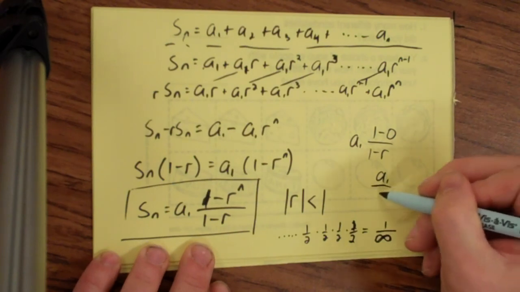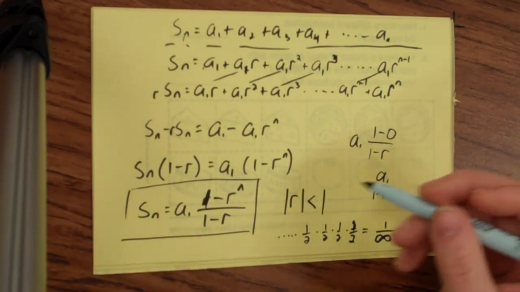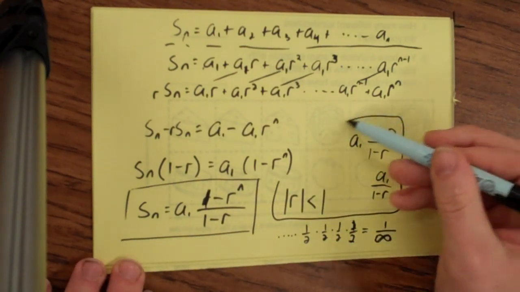So what we're left with is a sub 1 over 1 minus r. That's the sum of an infinite number of terms of a geometric series where the absolute value of r is less than 1.